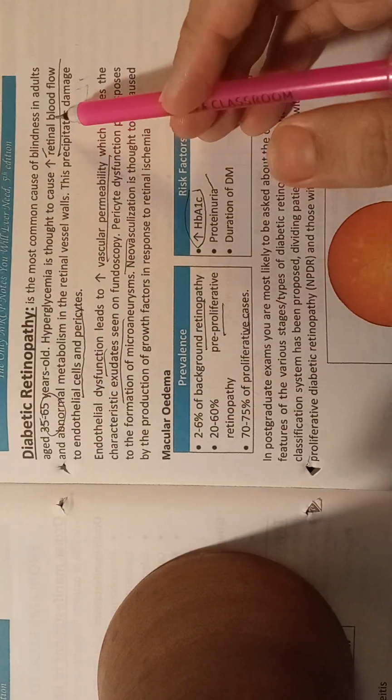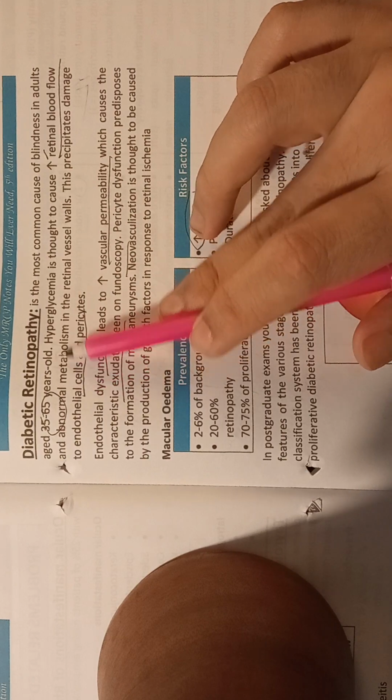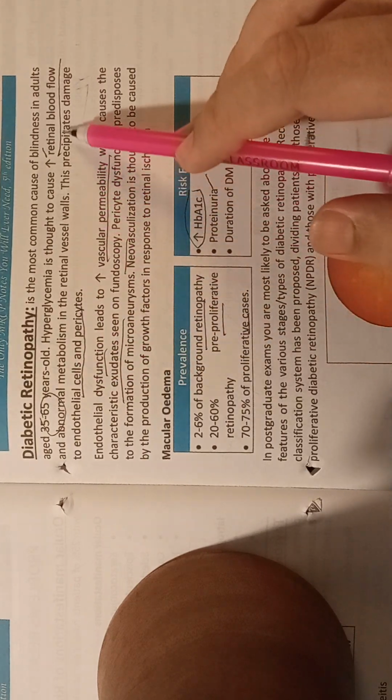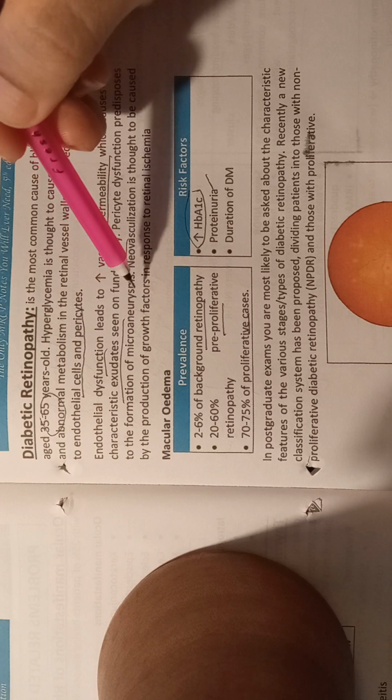Okay, diabetic retinopathy, of course, is a very common cause of blindness in adults around 35 to 65 years old. Hyperglycemia is thought to cause increased retinal blood flow and abnormal metabolism in the retinal vessel walls. This precipitates damage to endothelial cells and pericytes. Endothelial dysfunction leads to increased vascular permeability, which causes the characteristic exudates seen on fundoscopy. Pericyte dysfunction predisposes to the formation of microaneurysms.